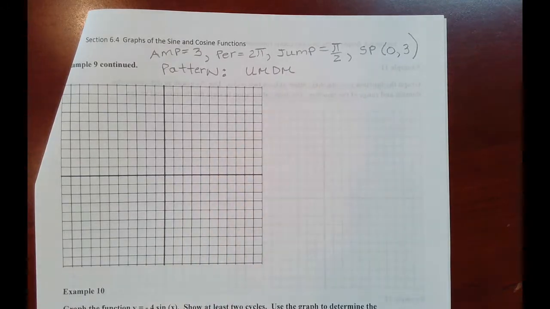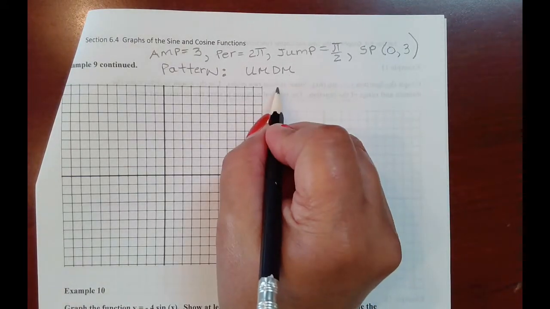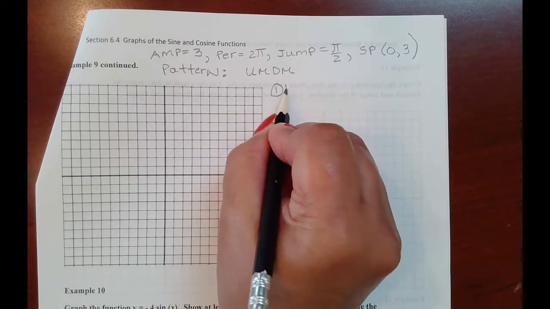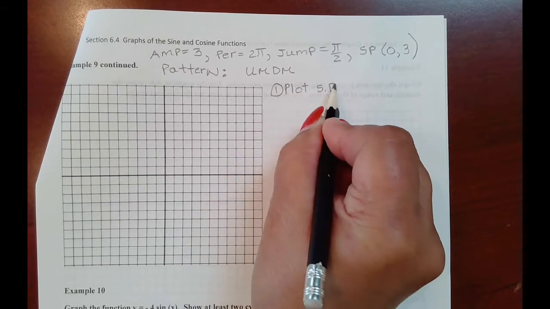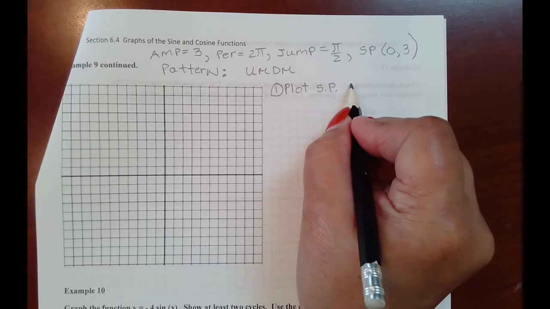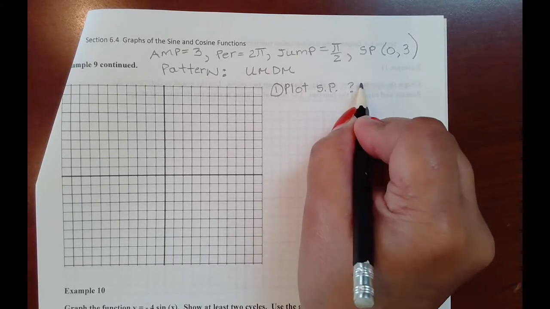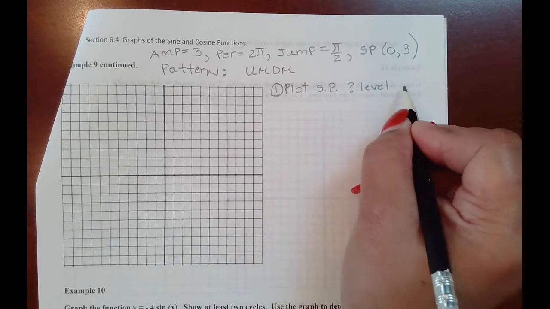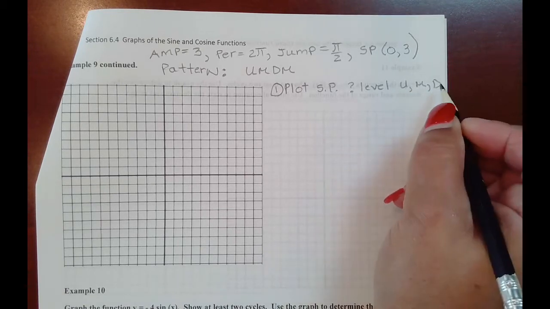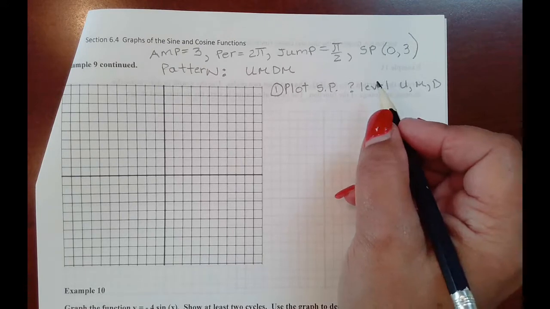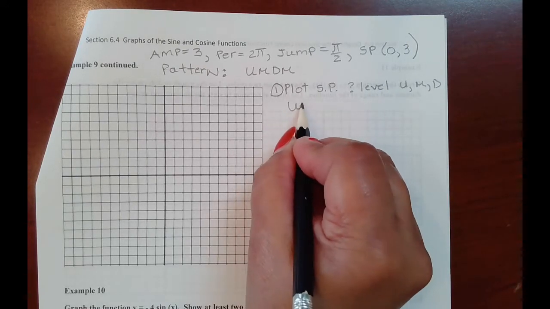Okay, first thing you're going to want to do is plot your start point. And ask yourself, what level am I at? Upper, middle, or downward? So let me show you how this works. This is your pattern.